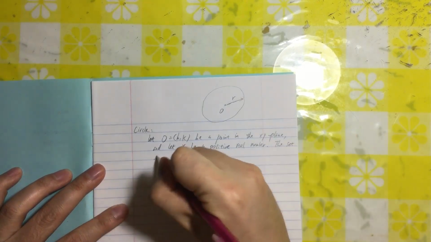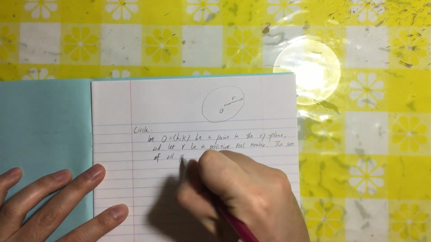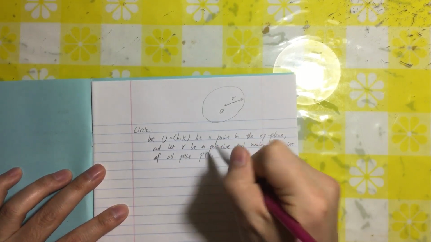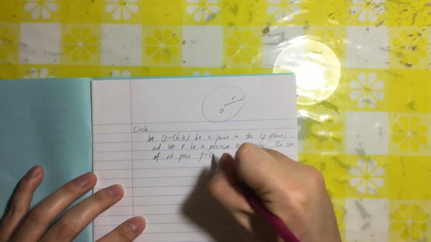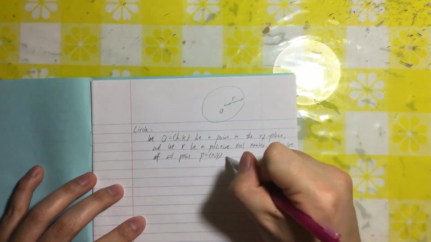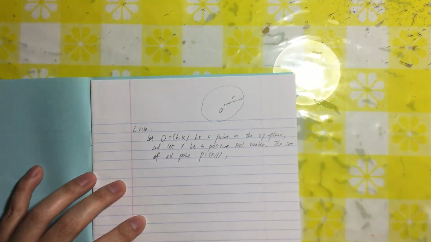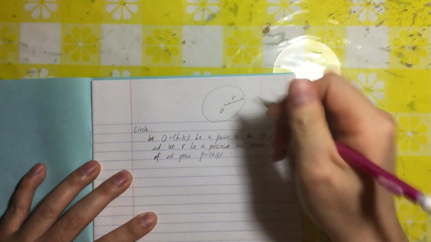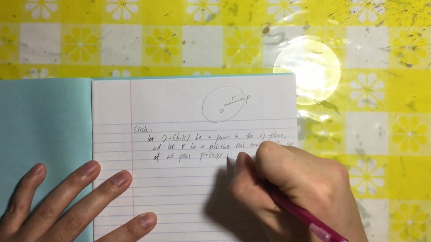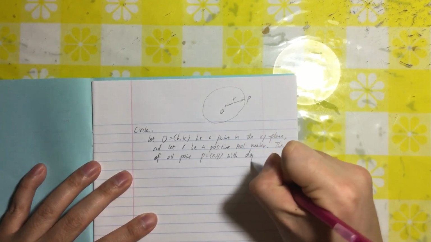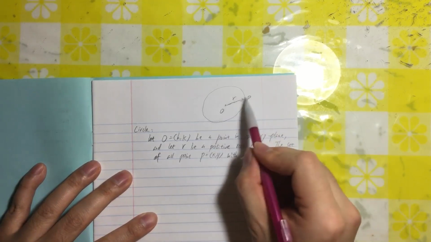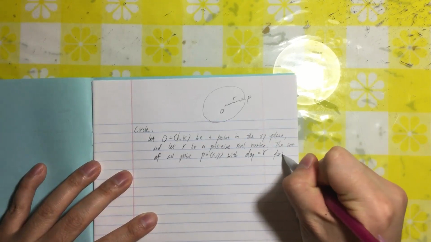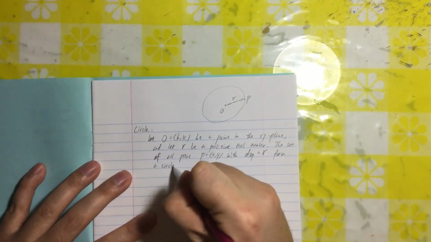The set of all points P whose coordinates are x, y, with distance from O to P equal to R, forms a circle in the xy plane.